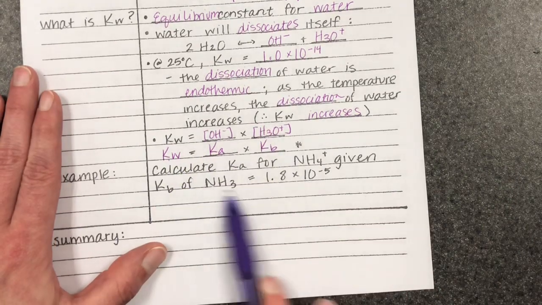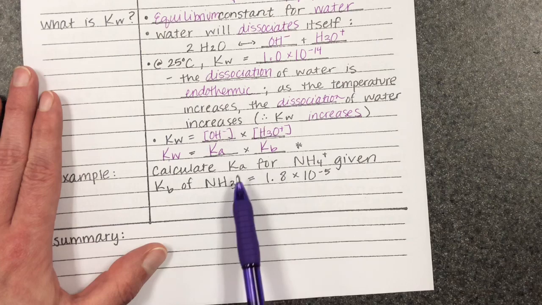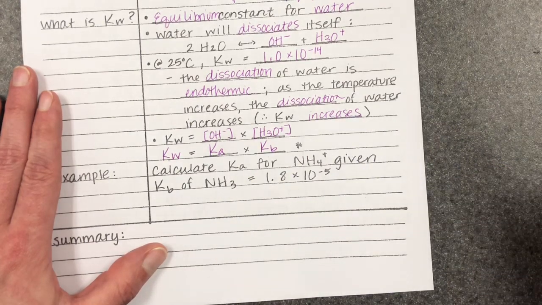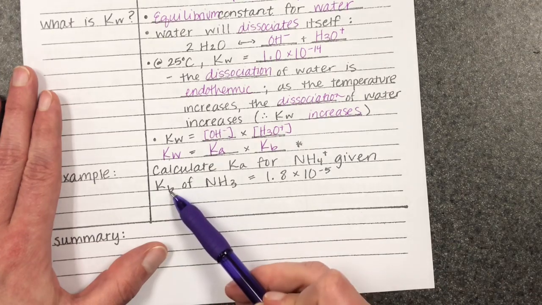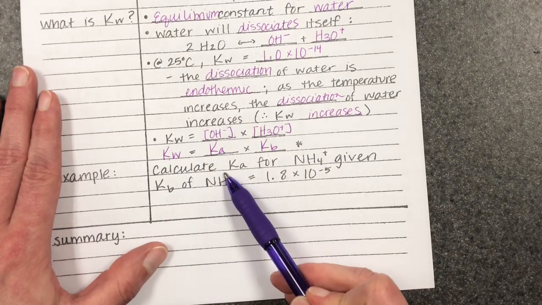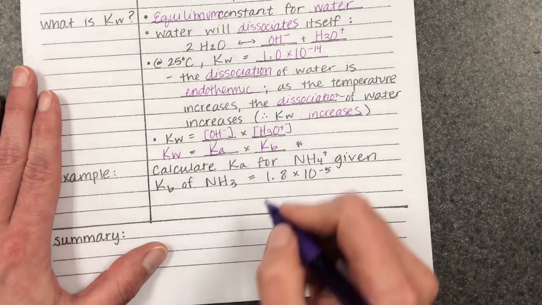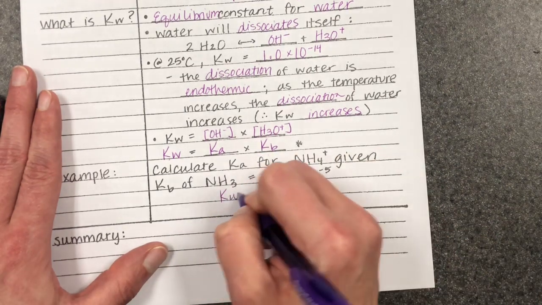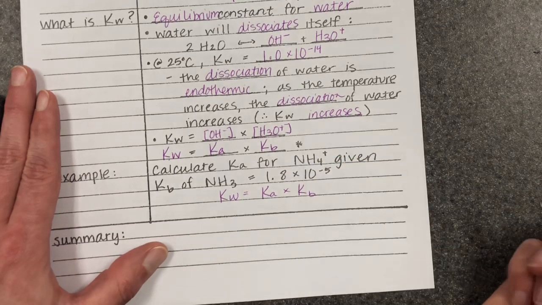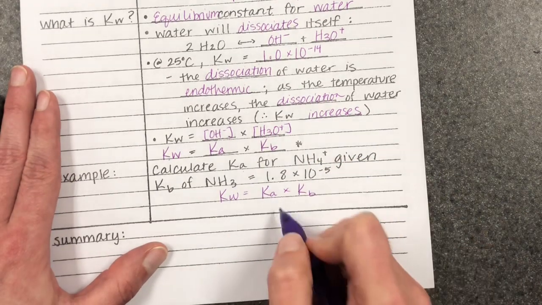So for problems like this example problem here, if I'm given the Ka for the ammonium ion, and what they gave me was Kb for the base, the ammonia base, what I can do is, if Kw is equal to Ka times Kb, and I need to solve for Ka, I can divide by Kb.